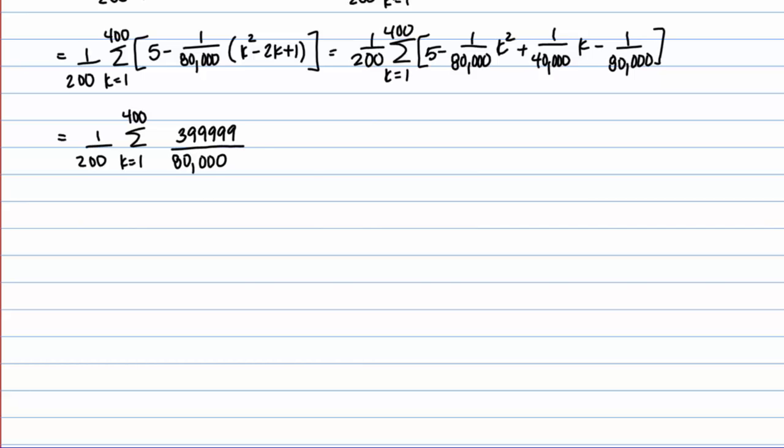Then I've got minus 1 over 80,000 k squared plus 1 over 40,000 k. Oops, that k should not be in the denominator. So now I'm in a similar situation to what I was before. I've simplified this as much as I can, so I have either constants or constant multiples of k and k squared, and all those things are things I know how to use my sum formulas on. So that's what I'm going to do next.